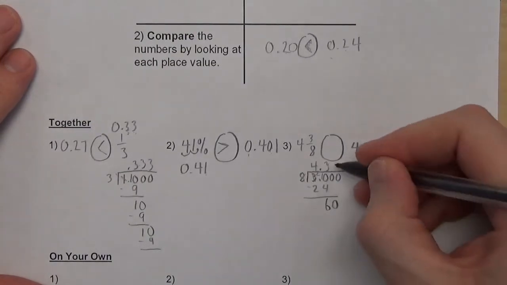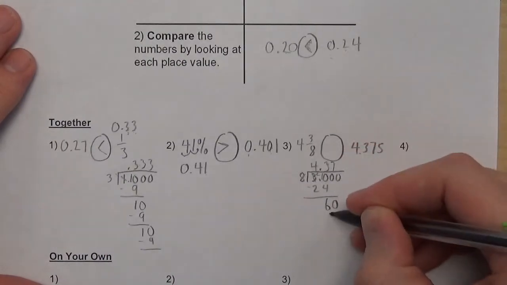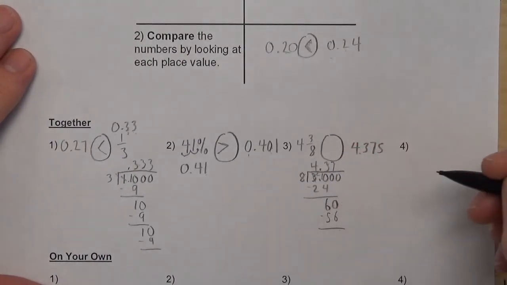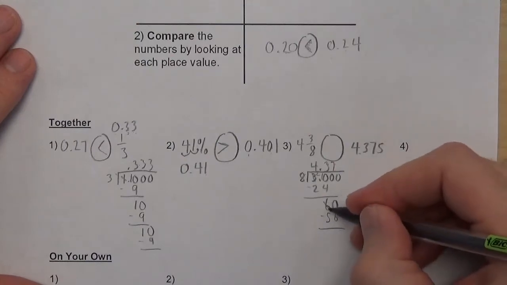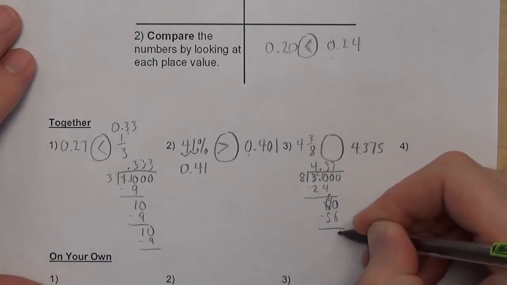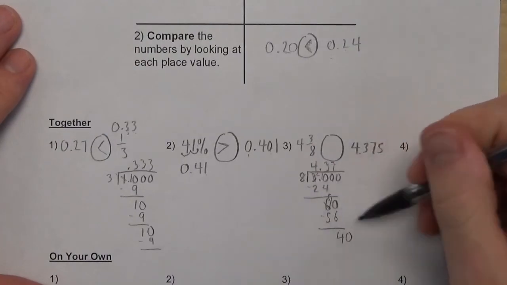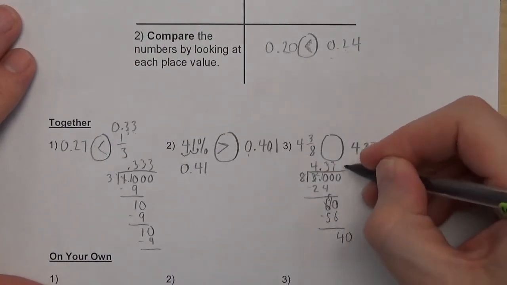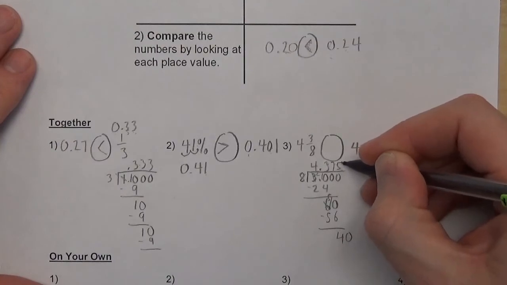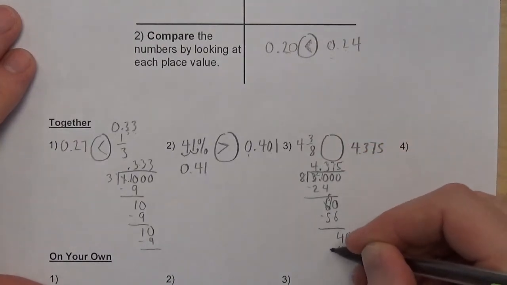8 times 7, let's try 7. 8 times 7 is 56. And I think that's as high as we can go without going over. Borrow from the 6. 10 minus 6 is 4. 5 minus 5 is nothing. Bring down a 0. Okay, 8 goes into 40. That's going to be exactly 5 times. 5 times 8 is 40.